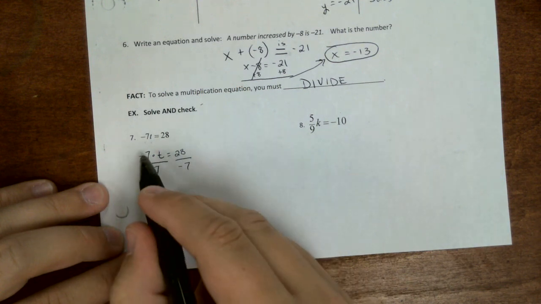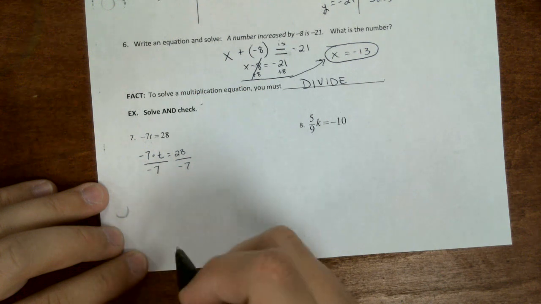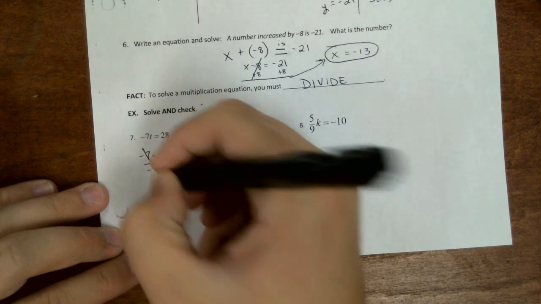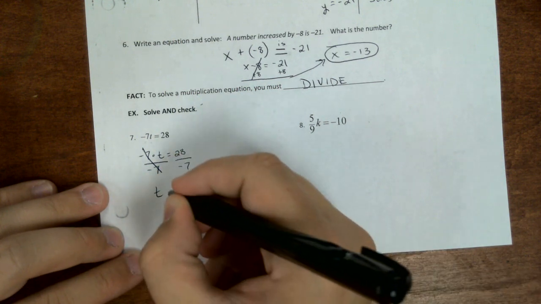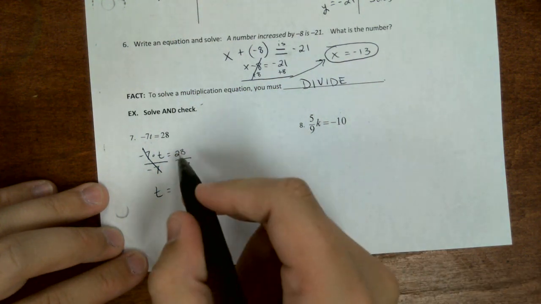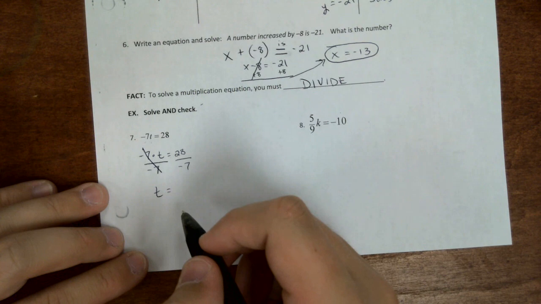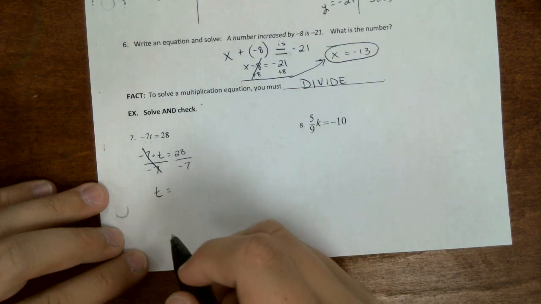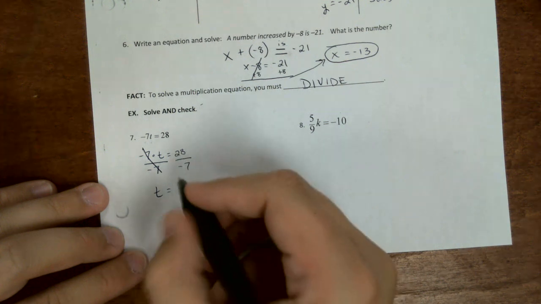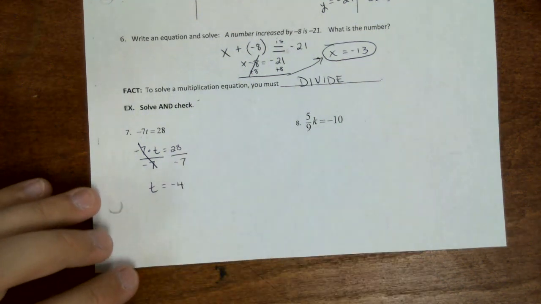Now, when we do that, we get negative 7 divided by negative 7. Those will cancel out and become just 1, and so we'll be left with t. And then over here, we get 28 divided by negative 7. We know that 28 divided by 7 is 4, but when we throw that negative sign in there, 28 divided by negative 7 will give us negative 4.